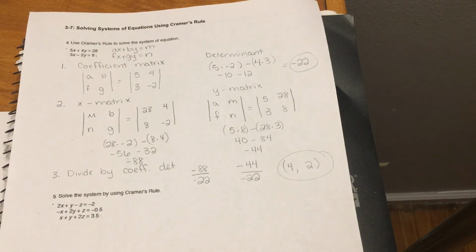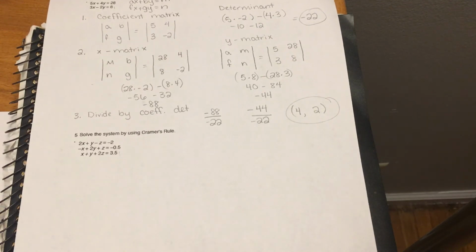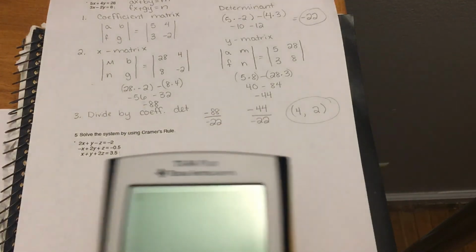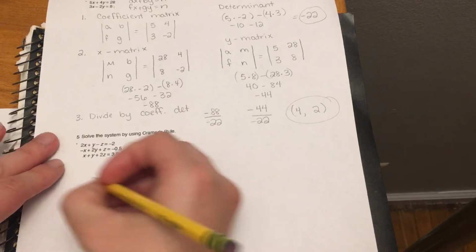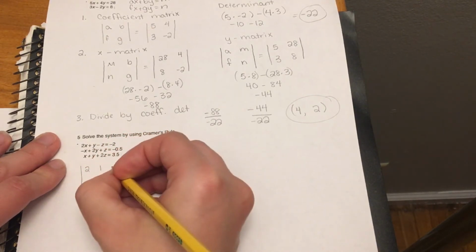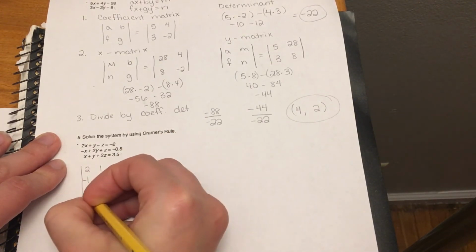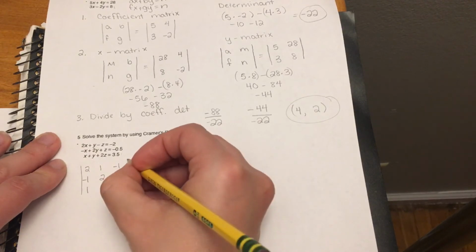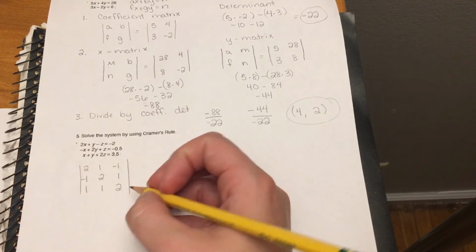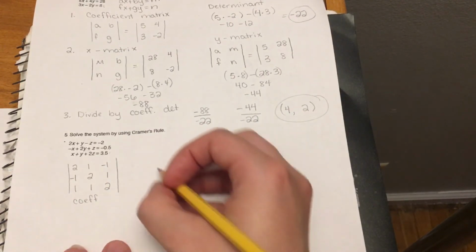I'm going to show you how to do the 3x3 matrix using the graphing calculator. Again, I've already put my matrices in just to save time, but you set them up pretty much the same way. So you're going to have your coefficient matrix, which is 2, 1, -1, -1, 2, 1, 1, 1, and 2. So those are your coefficients for x, y, and z. Pay attention to those negative signs.